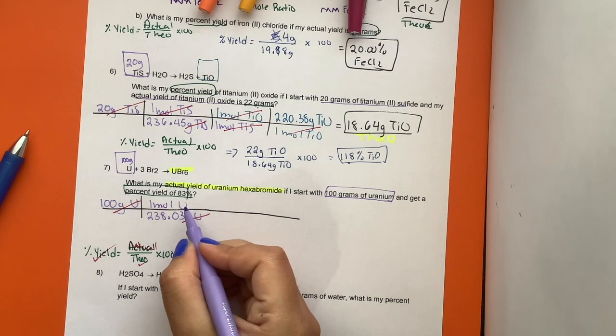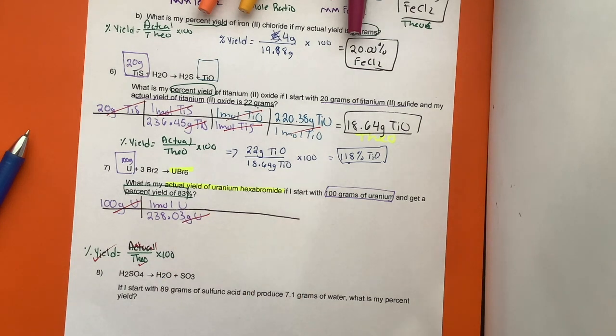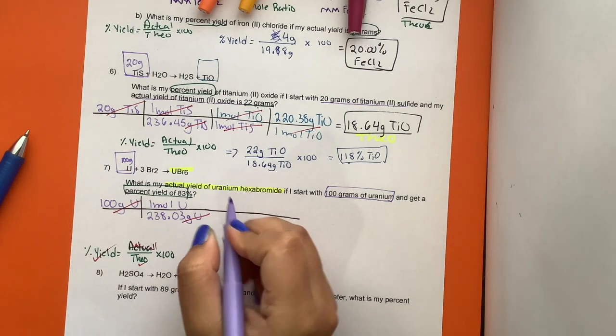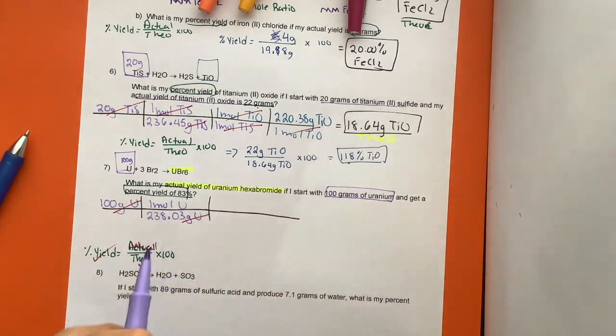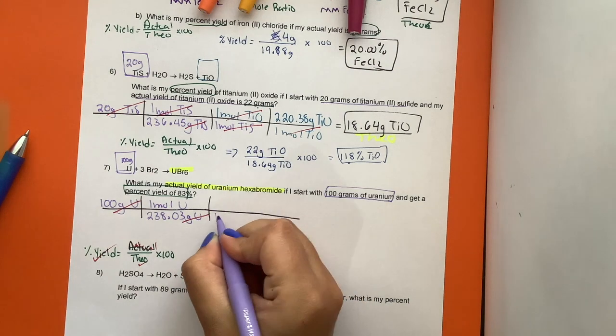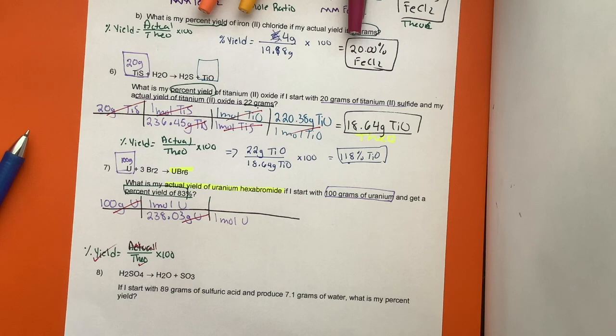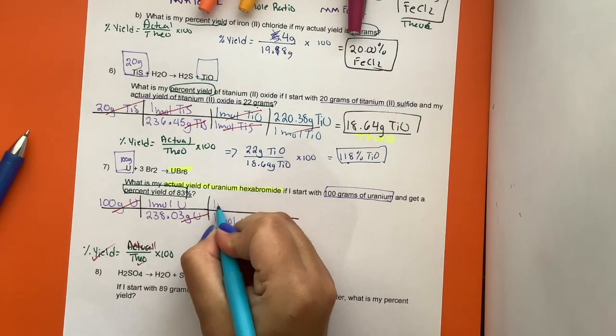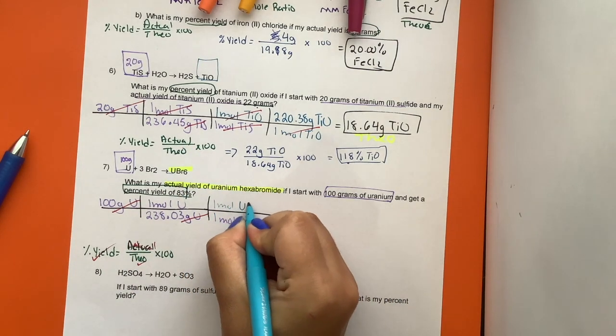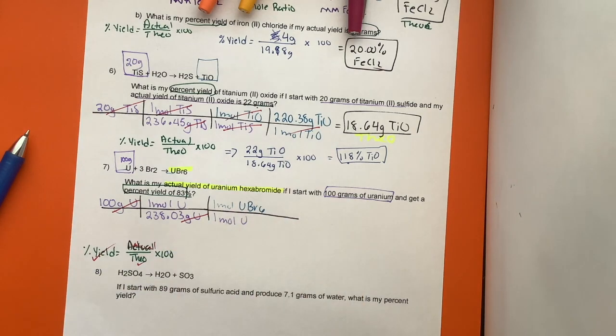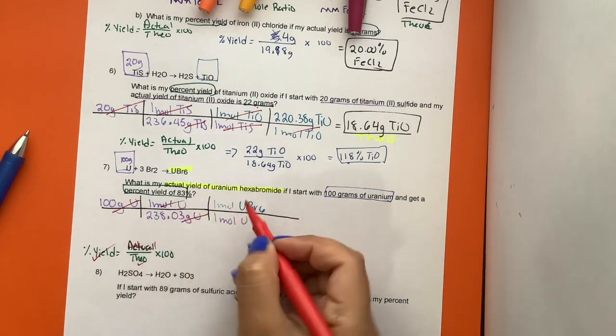Now that I'm in moles of U, I can use the mole ratio, and the ratio is 1 mole of U for every 1 mole of UBr6. Again, the moles of U get canceled out.